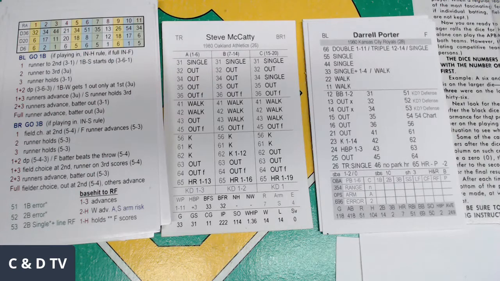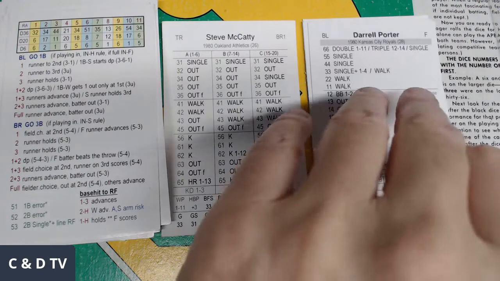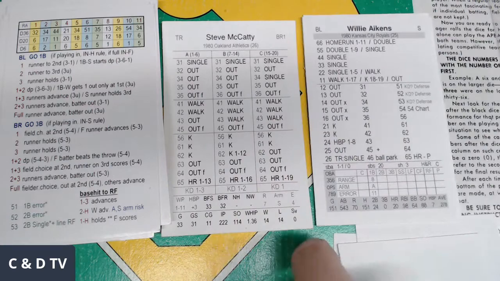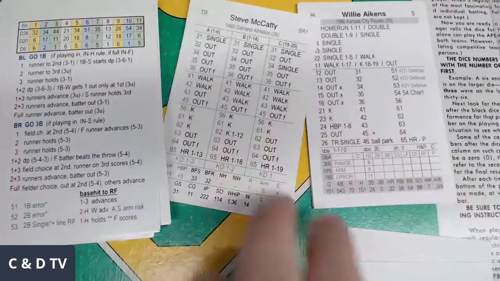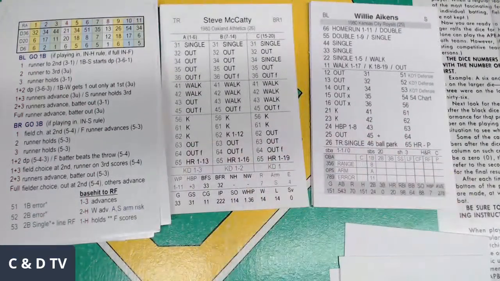Okay, runner on first. F or A runner advances to second. S runner out at second. And if batter has an S run rating, he is also out at first. Ground ball double play. F or A batter is safe at first. So this is going to be an infield hit. Wow. Infield hit. And next is Willie Mays Aikens. First and second, only one out.